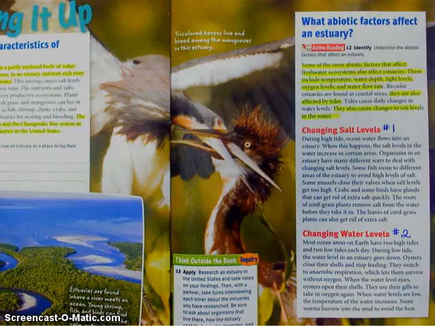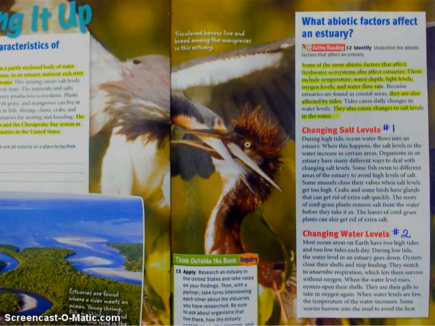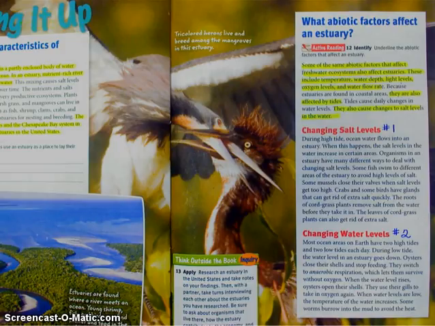What abiotic factors affect an estuary? Well, some of the same abiotic factors that affect freshwater ecosystems also affect estuaries. These include temperature, water depth, light levels, oxygen levels, and water flow rate. Because estuaries are found in coastal areas, they are also affected by tides. Tides cause daily changes in water levels. They also cause changes to salt levels in the water.